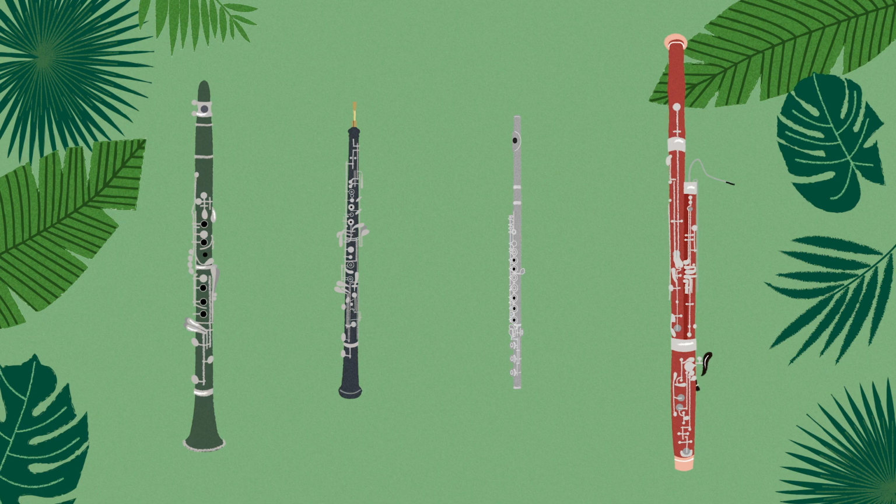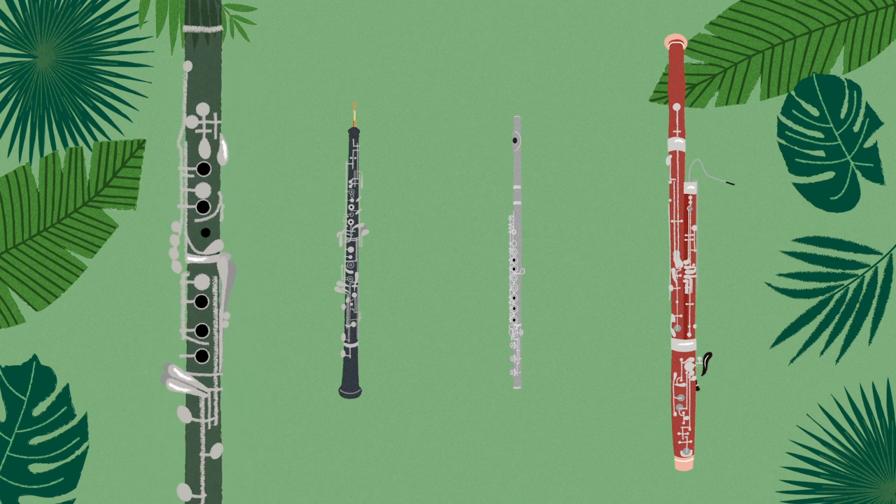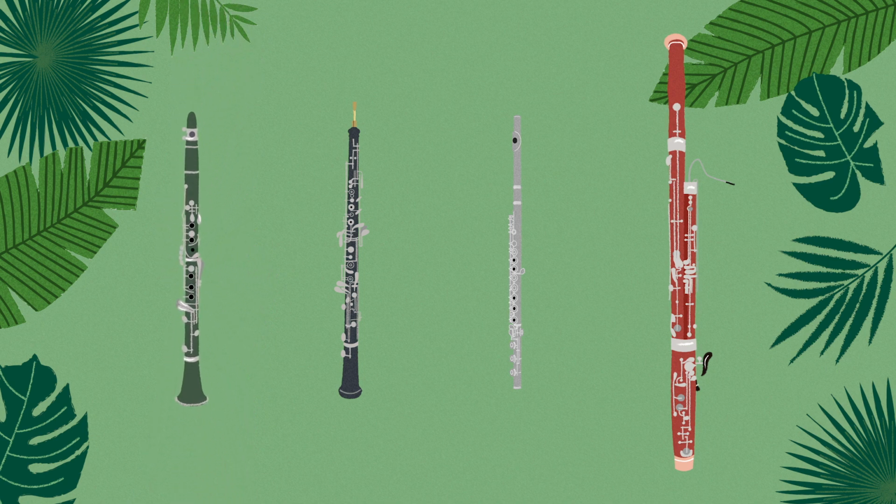What is the same about instruments in the woodwind family? Woodwind instruments are all long, straight tubes, and they all have keys or holes. How do woodwind instruments make sound? Right again. All woodwind instruments produce sound by blowing air into the instrument. Well observed, explorers. Back to you, Ranger Rhythm.